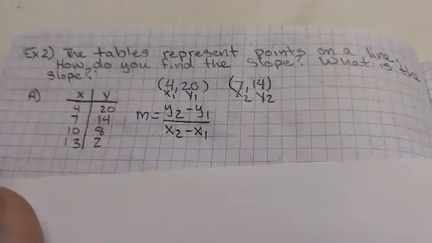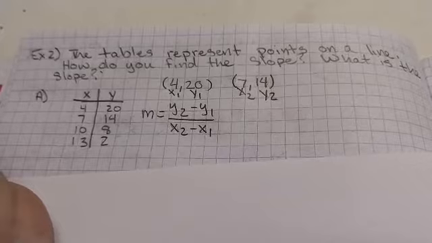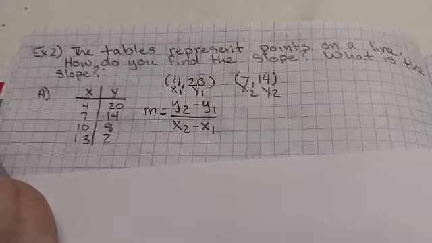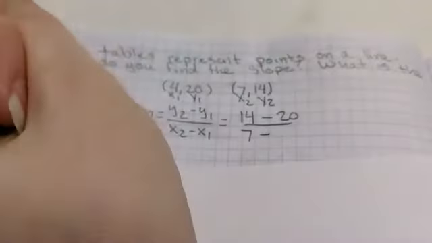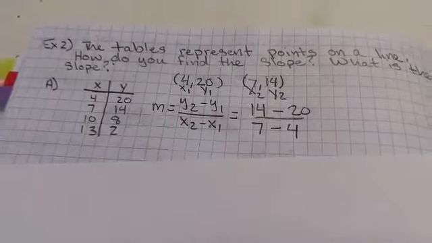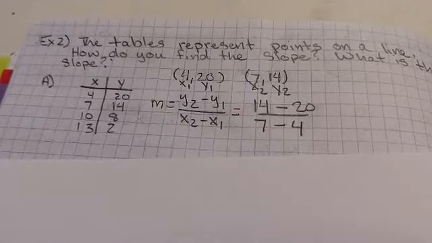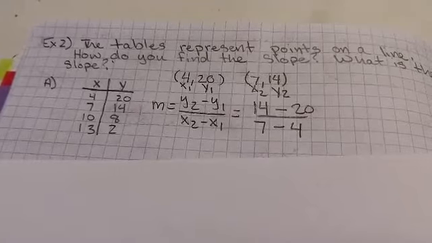So here's what we have. We have 4 is x1, 20 is y1, 7 is x2, and 14 is y2. So I'm just going to replace all of my numbers. So y2 I'm going to replace with 14 minus y1 is 20 over x2, which is 7, minus x1, which is 4. So I replaced all of my letters, my x's and my y's, with numbers.